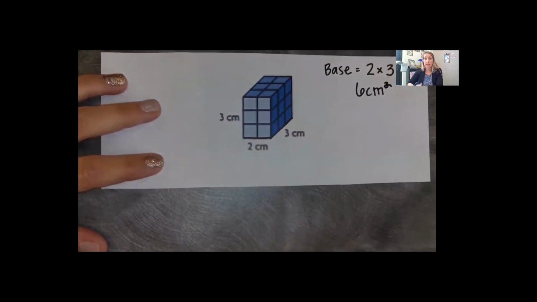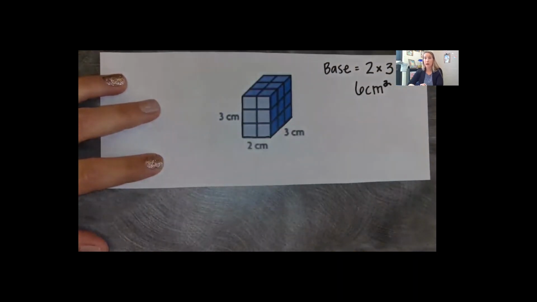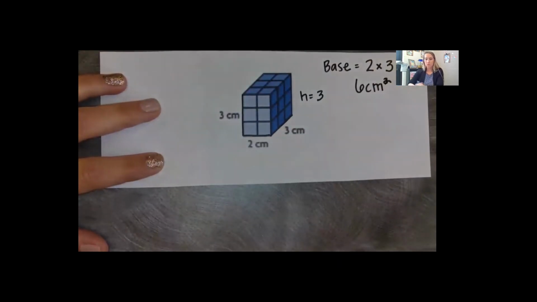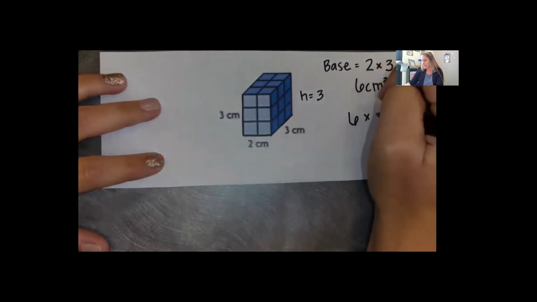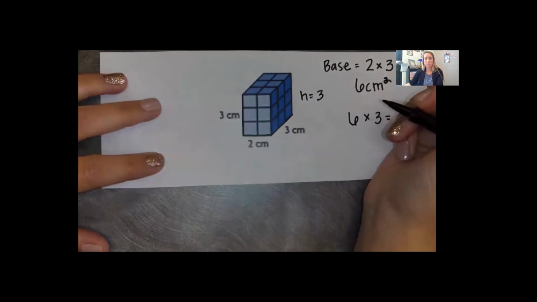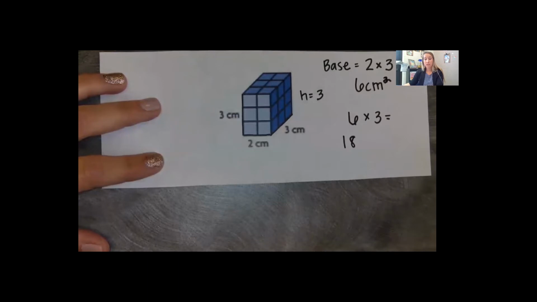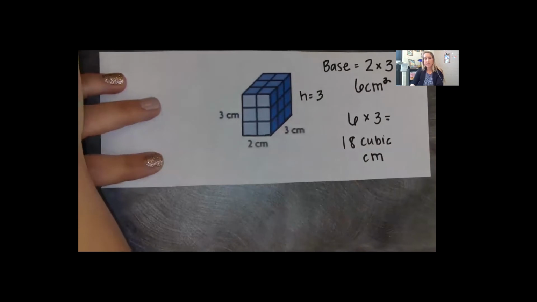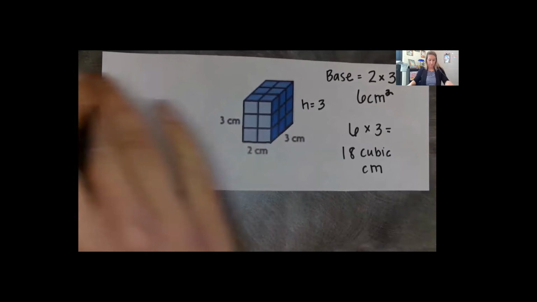I also noticed on the diagram that there are 3 layers. That means that my height is what? That's right, our height is 3. And so to find the volume of the entire figure, I can do the base area times the height to give me how many unit cubes would make up that figure. 18. And so we would say the volume of this figure is 18 cubic centimeters. Now let's solve another problem together while we continue our learning.